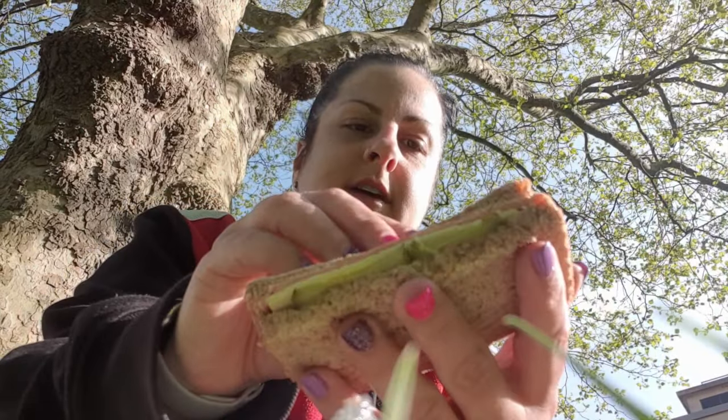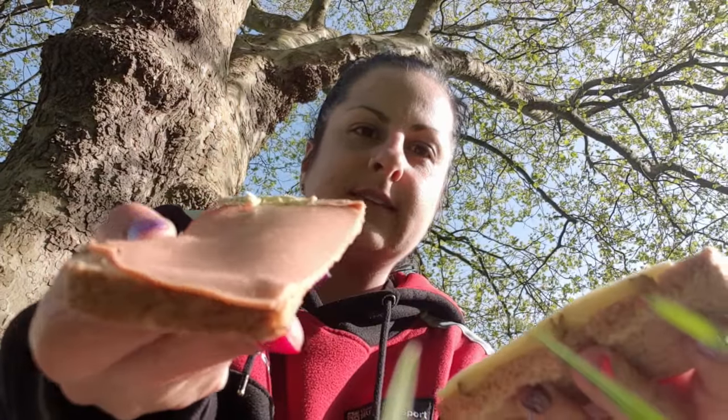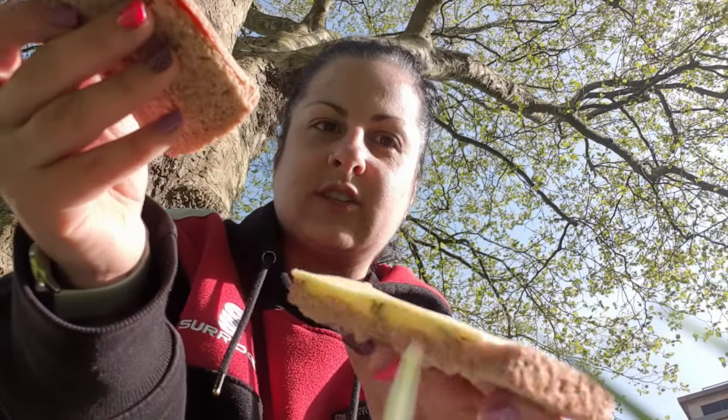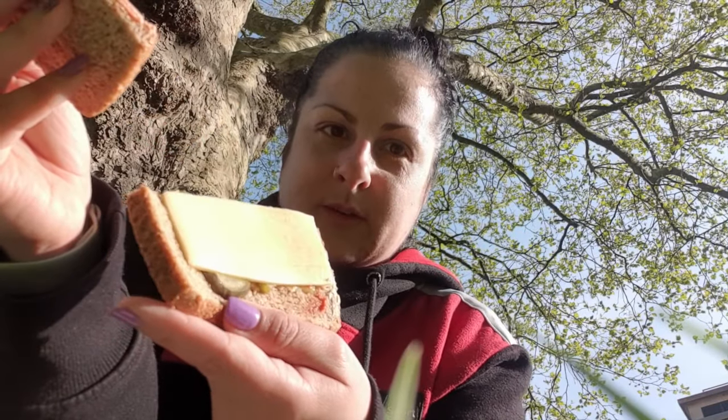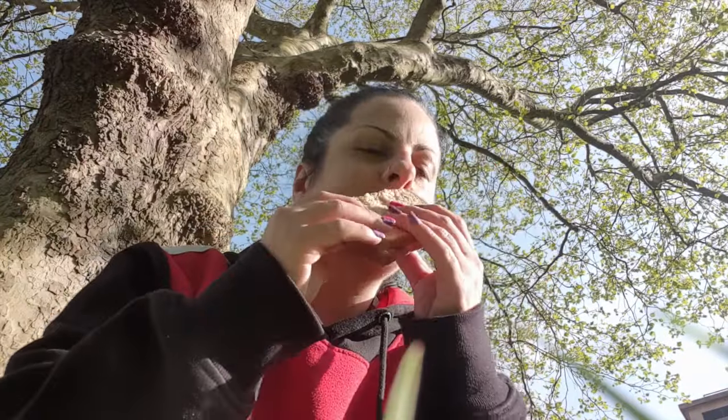So I've got brown bread, these vegan ham things, vegan cheese, pickles, which probably a lot of people don't like, and ketchup in there. So that's my sandwich.